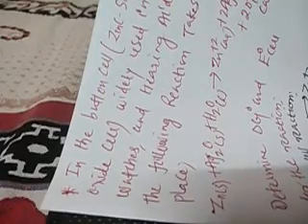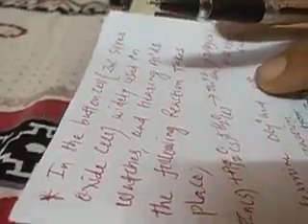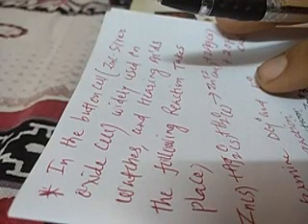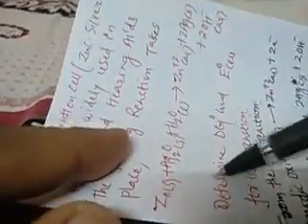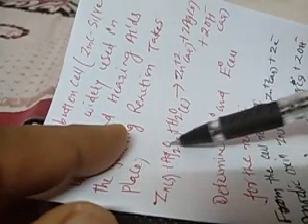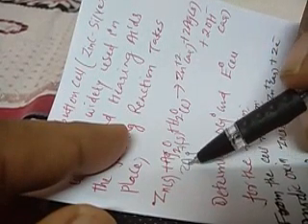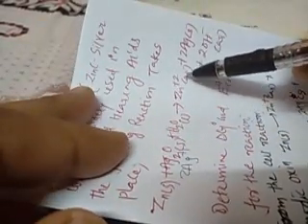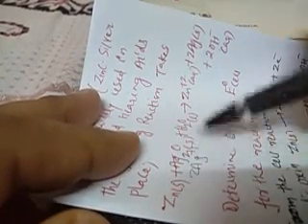Then we have one more question, my dear students. The button cell, which you might have seen in your wristwatch or somewhere around, is a zinc and silver oxide cell. It uses zinc and silver oxide as reactants, and is widely used in watches and hearing aids. The following reaction takes place. Just pay attention here. Zinc, and Ag2O, that means Ag plus 1, that is 2, reacts with water and gives us Zn2+, 2Ag solid and 2OH minus. You can see that zinc is oxidized and 2Ag plus is reduced to Ag.